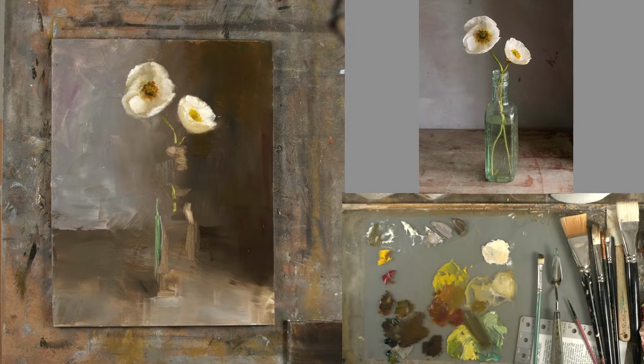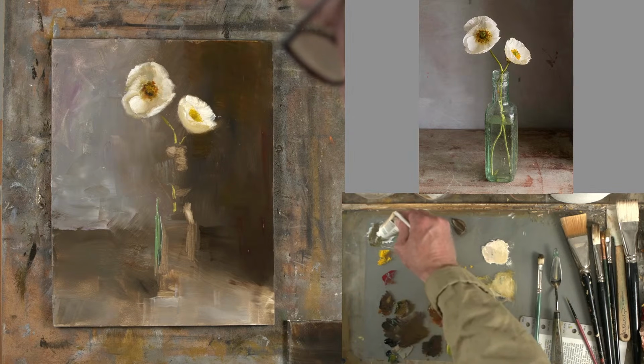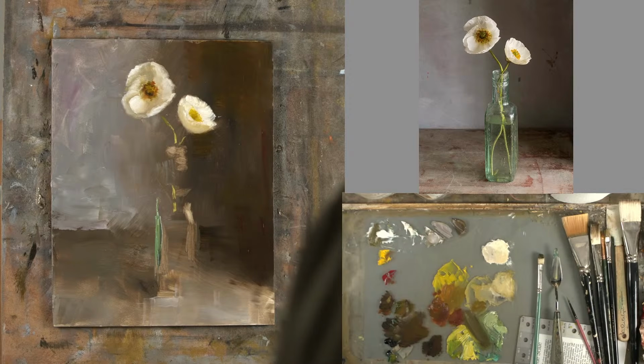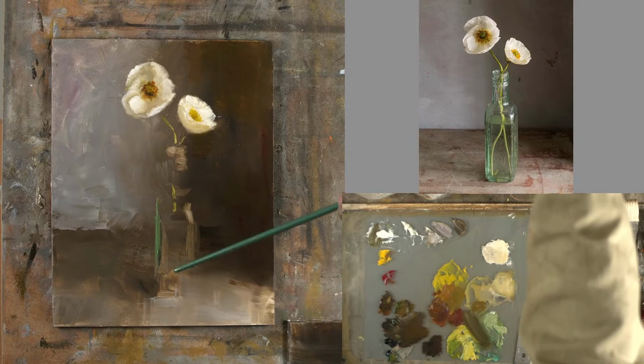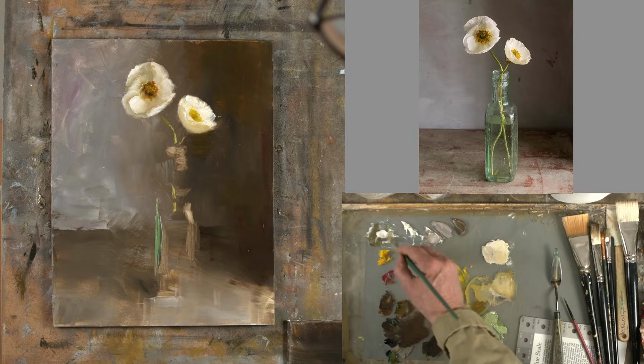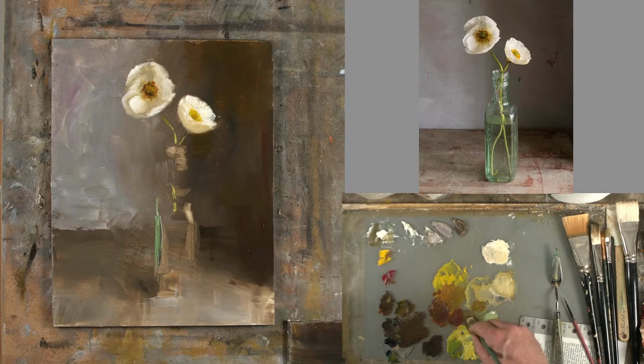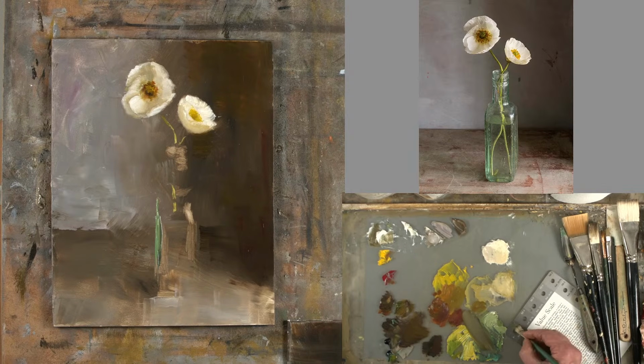You know where you can see through the glass in the main body of the bottle, in between the stems where they come down, like around here. I find those areas are really key in making it feel like glass, because you've got a combination of the colour of the glass and the background that you're seeing through it, and the chroma is very low. I want a value 4, about.